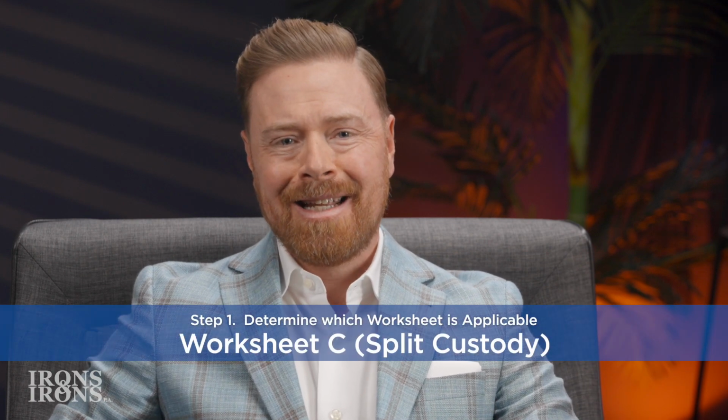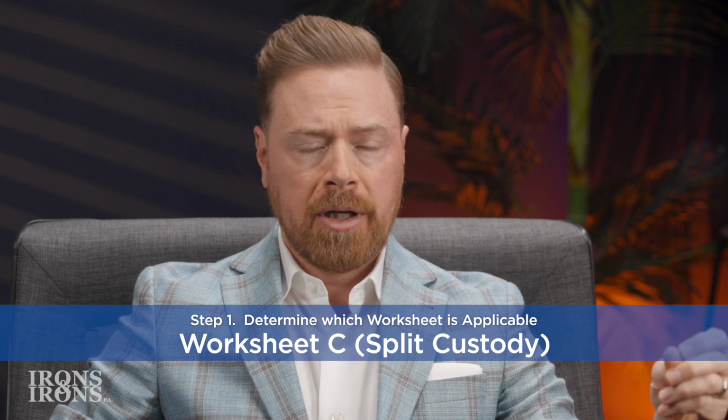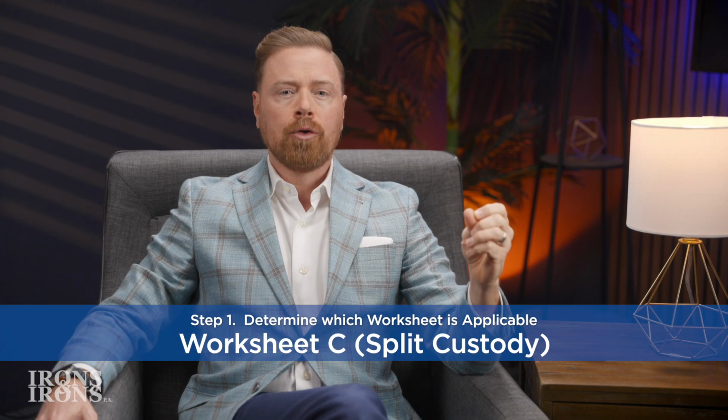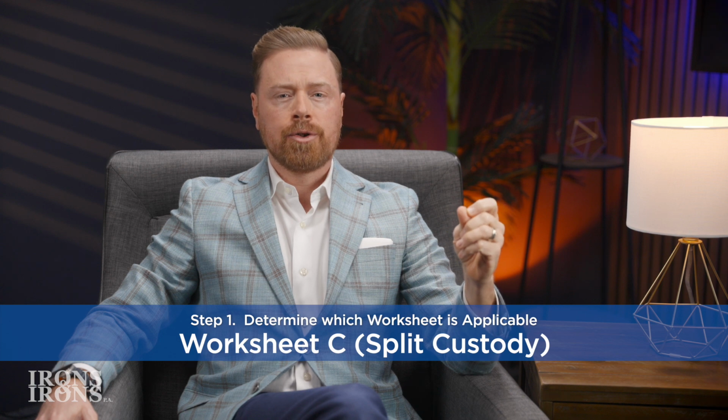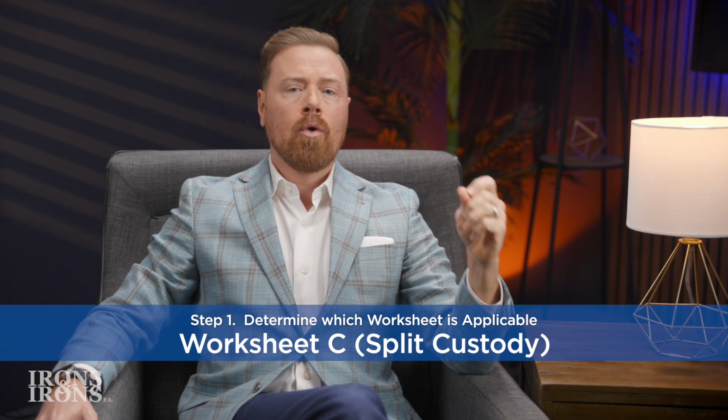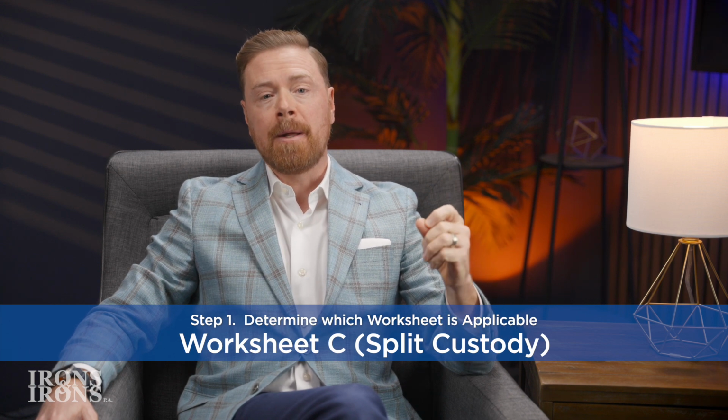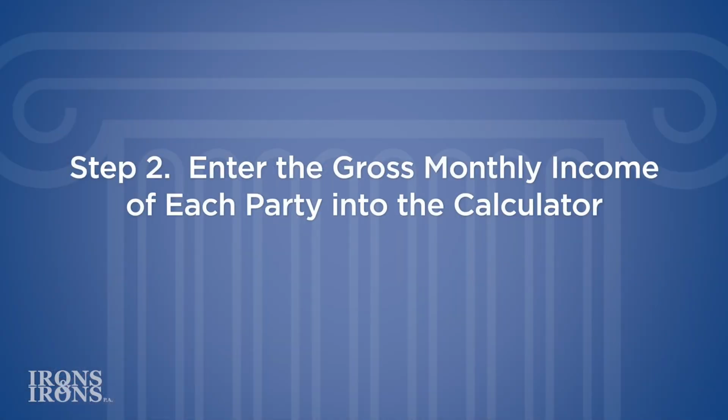Worksheet C is intended to be used when the parents have split custody. In other words, we have multiple children and one or more of the children live with parent A and one or more of the children live with parent B. Once you determine which of the child support worksheets is applicable to your particular situation, you then put the gross monthly income of the parties into the child support calculator.